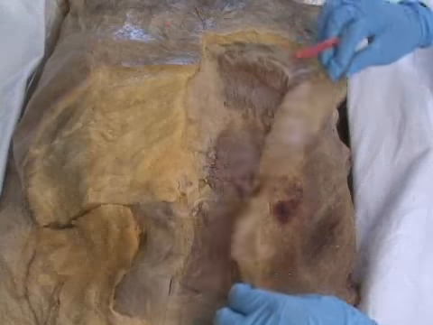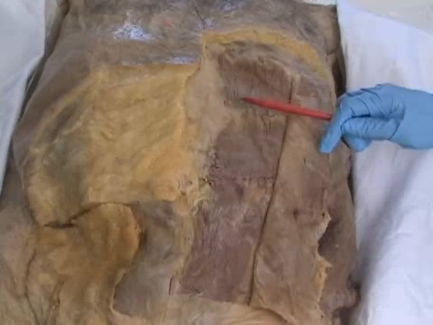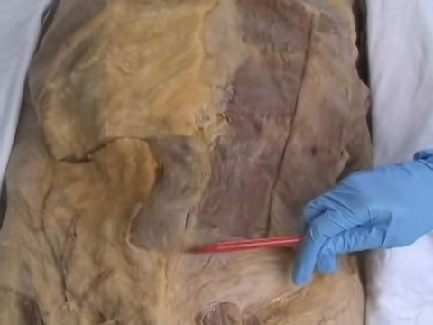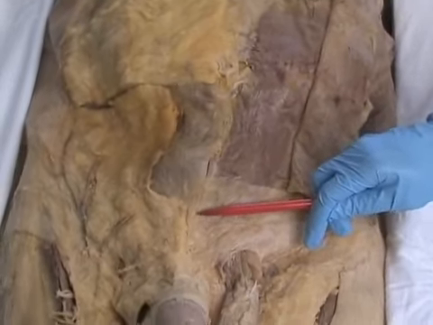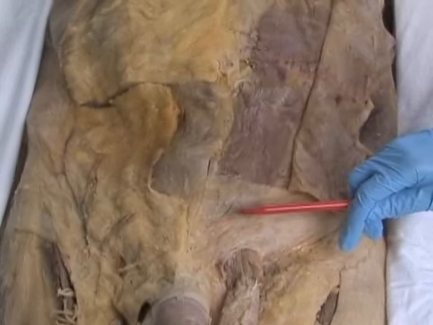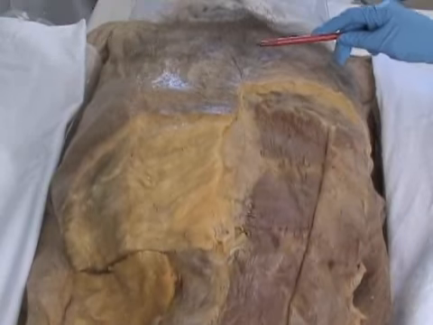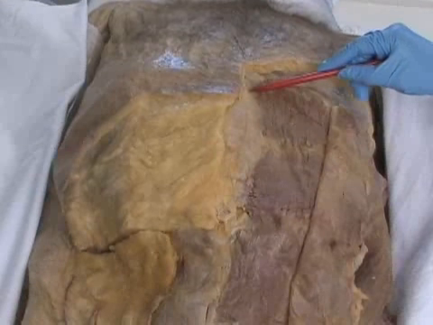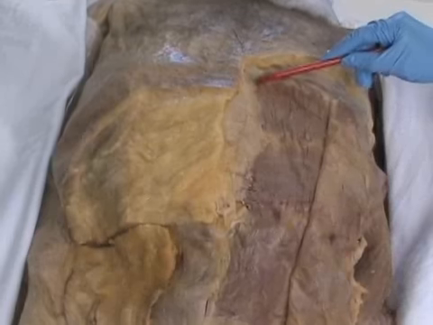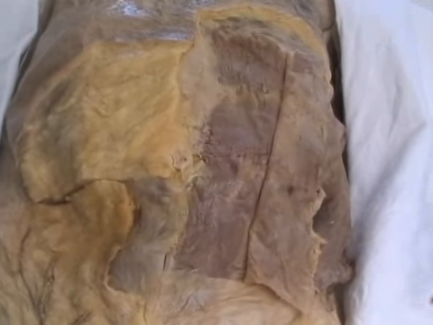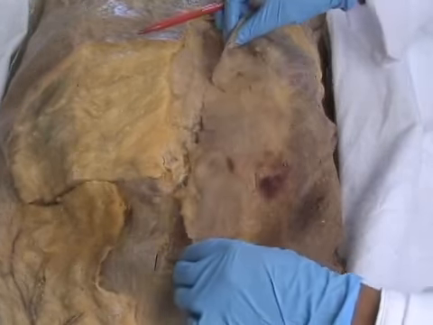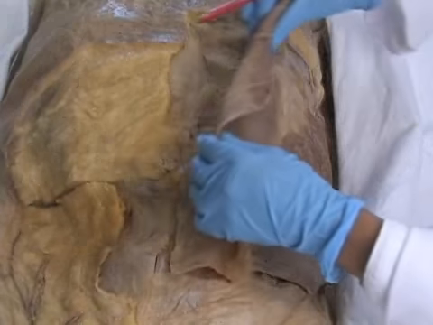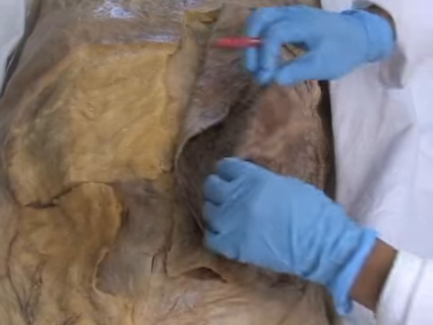This rectus abdominis muscle, with its tendinous intersections, lies anteriorly. It originates from the pubic symphysis and crest and inserts onto the 5th, 6th, and 7th costal cartilages and the xiphoid process. The upper 3/4 of the rectus muscle are enclosed within a sheath formed by the aponeurosis of the external and internal obliques and the transverse abdominis muscle.